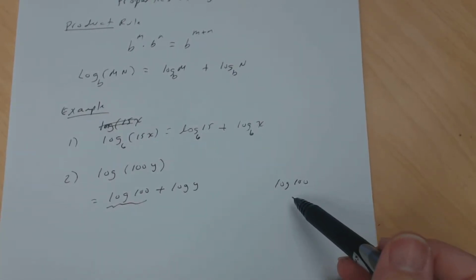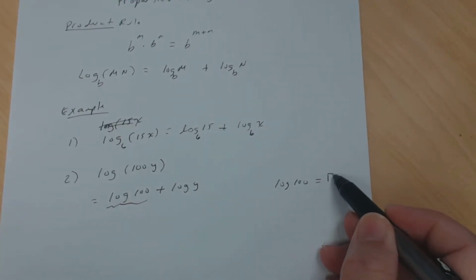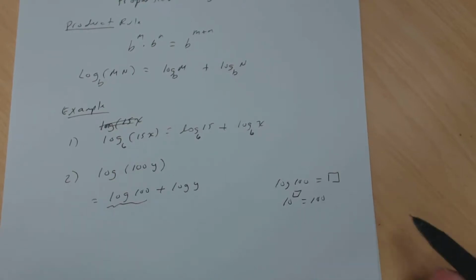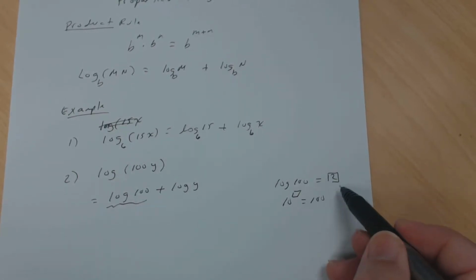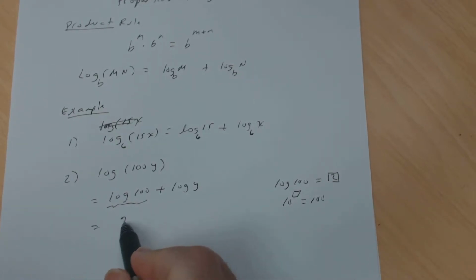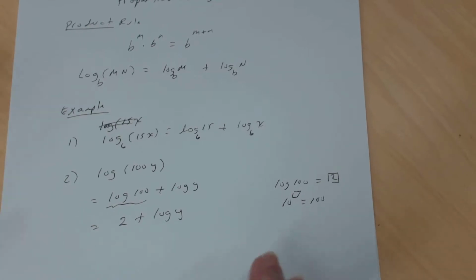So log of 100, remember you ask yourself, 10 to what power is 100? So 10 squared is 100. All right, and so this becomes a 2 here. So that's 2 plus the log of y. All right, so that's the product rule for logarithms.